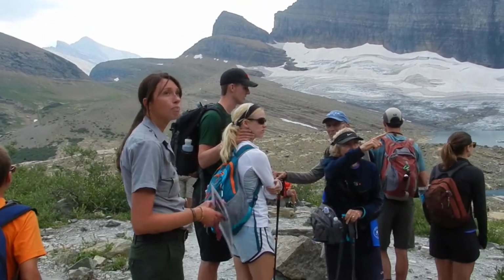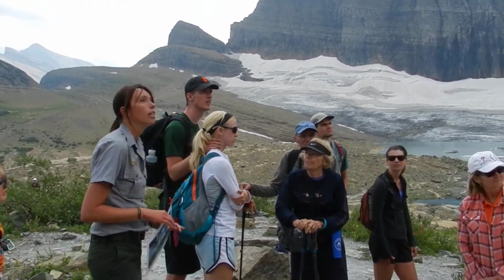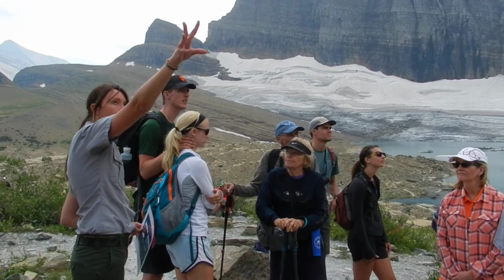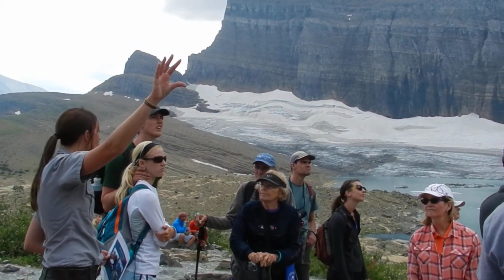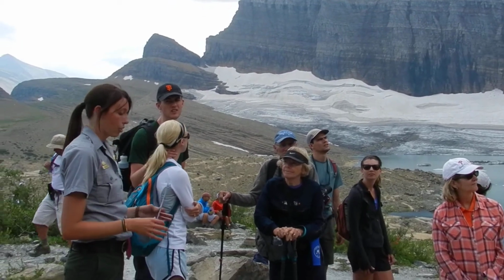What about that one up there? That is not a glacier, that's just an ice field or snow field. Where it's nestled in that nice little area, it doesn't get a lot of sunlight, so it just takes a long time to melt. But it's not a glacier.